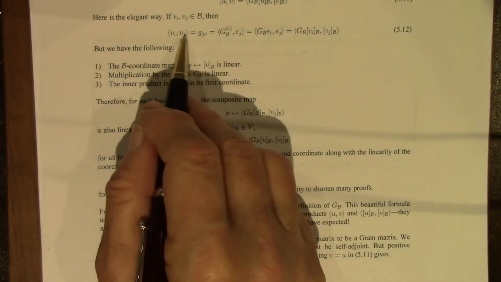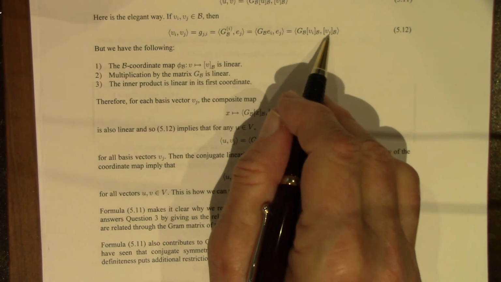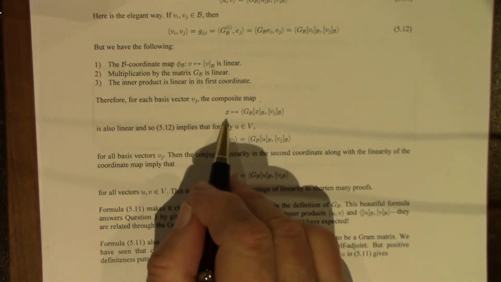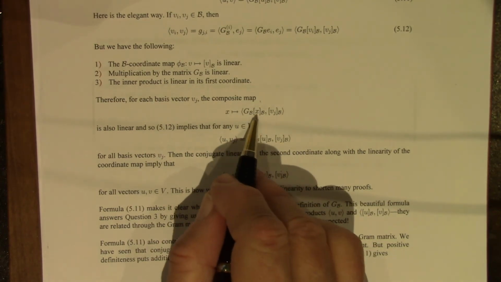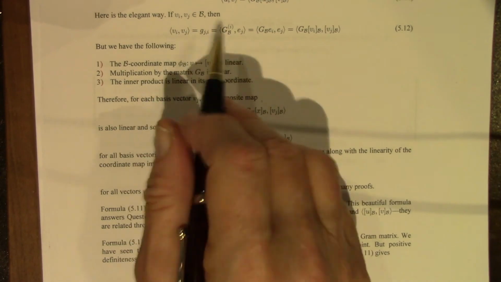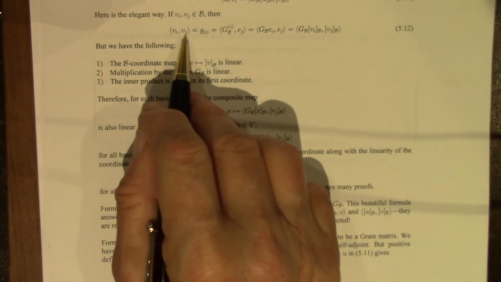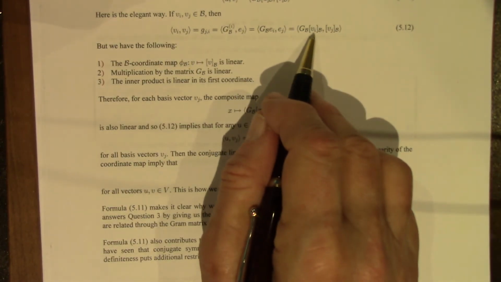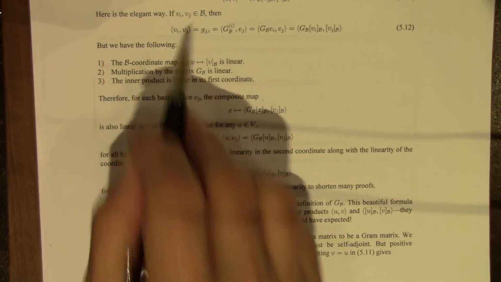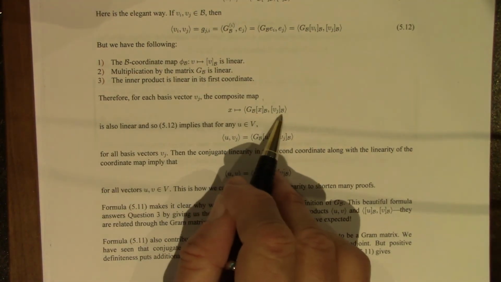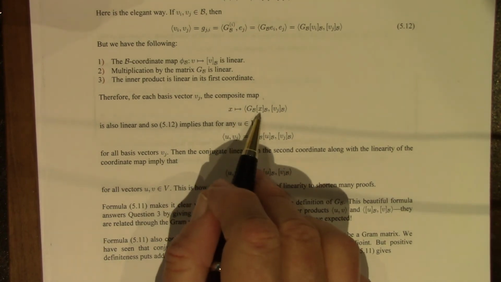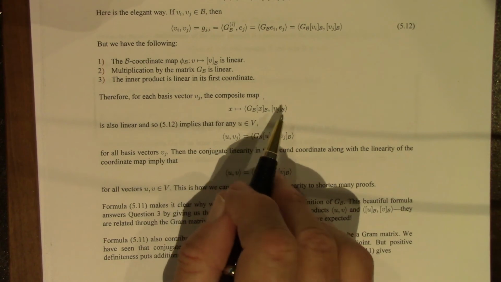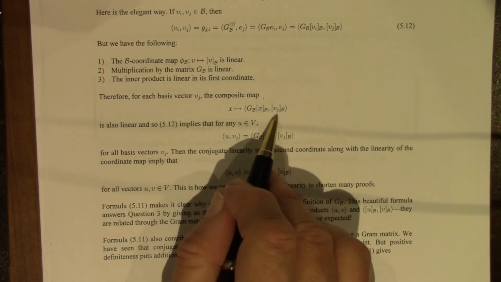And so, for a fixed V sub j, that's the second basis vector, the map that sends x to this inner product, so I put an x here where Vi was, one would say loosely that this is linear in V sub i. This is a little bit more detail. The map that sends x to G_B times the B coordinates of x, inner product with the B coordinates of Vj, is linear.